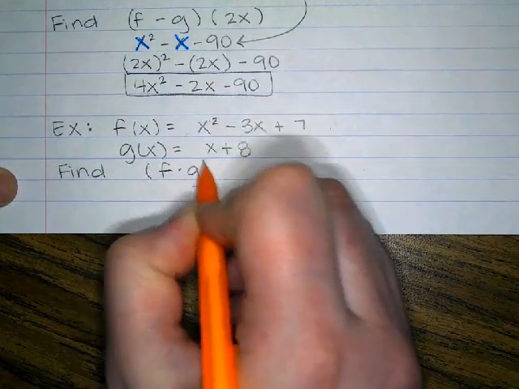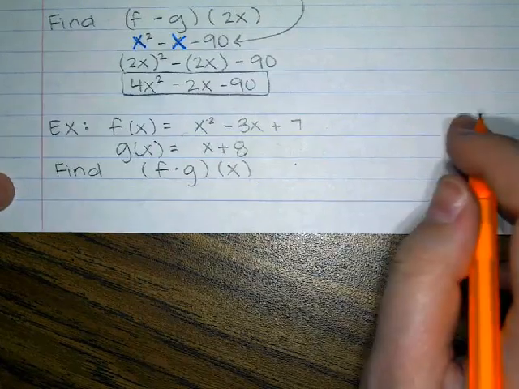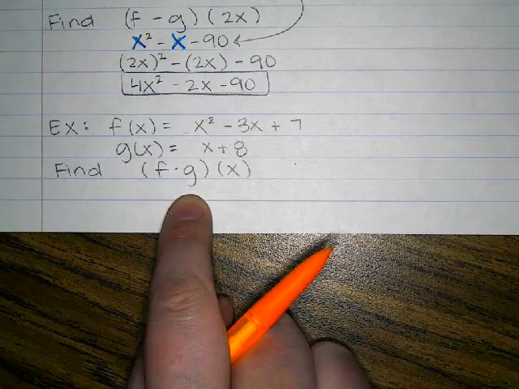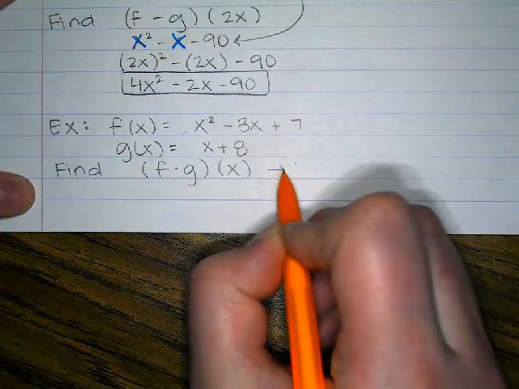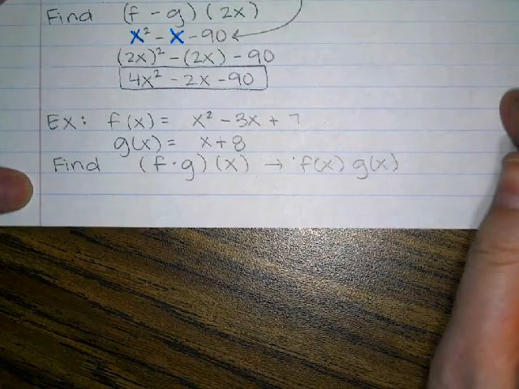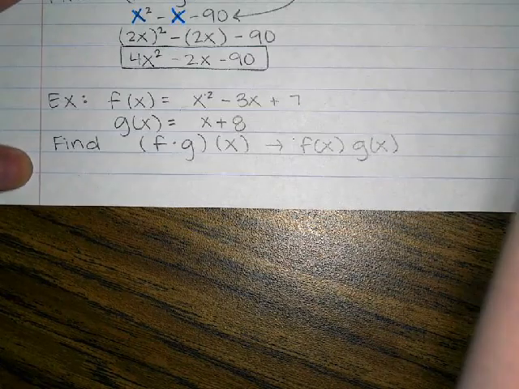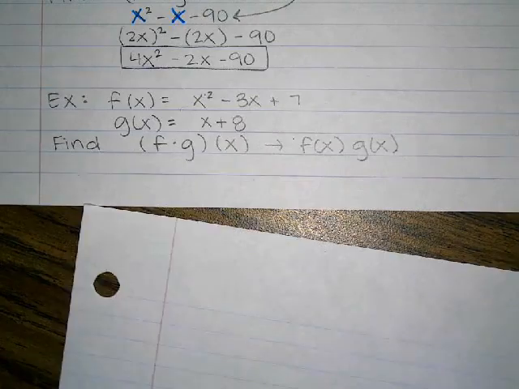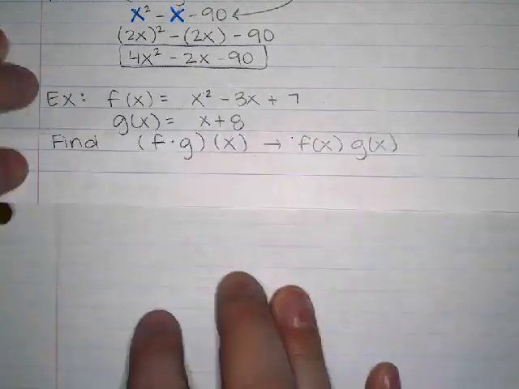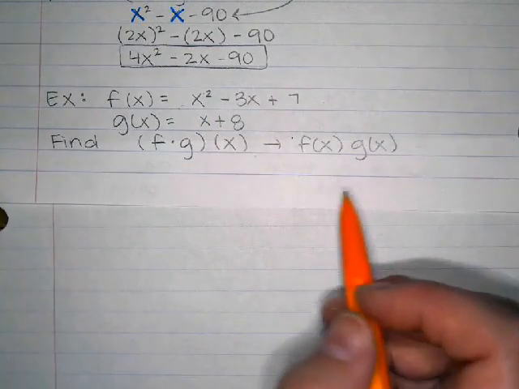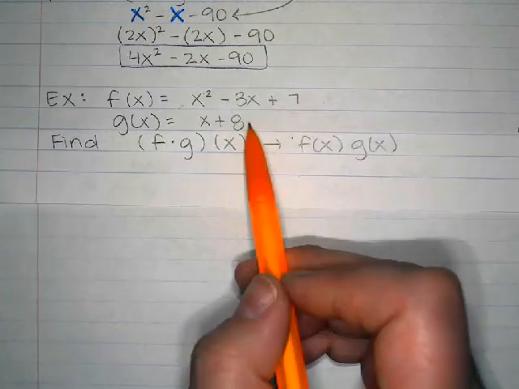So f times g of x is another way of saying f of x times g of x. That's all it is. And here we have 3 terms multiplied by 2 terms. So there's the FOIL method. I do not like to use the FOIL method, where you put them in parentheses next to each other and distribute, when I have this many terms. I always use a box when I have this many terms. Are you guys okay with me using a box for this, or would you rather use the FOIL method?